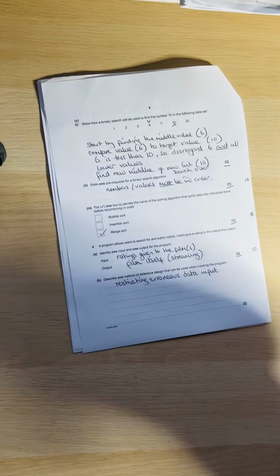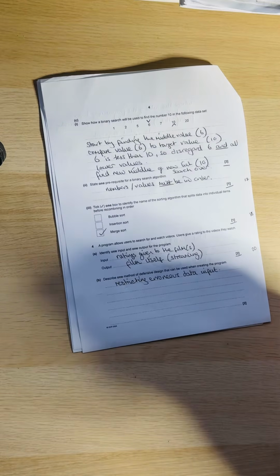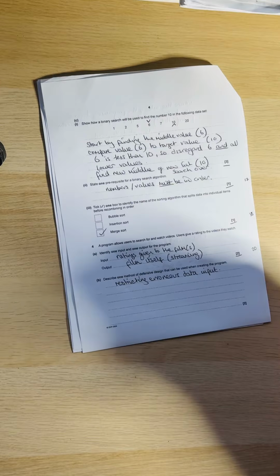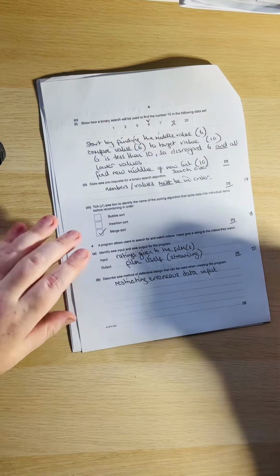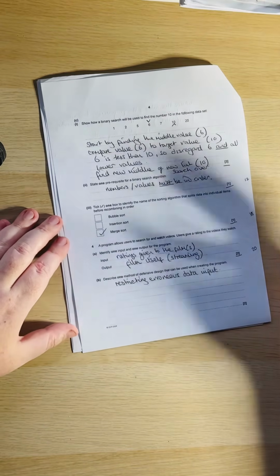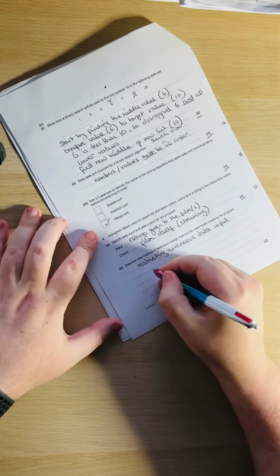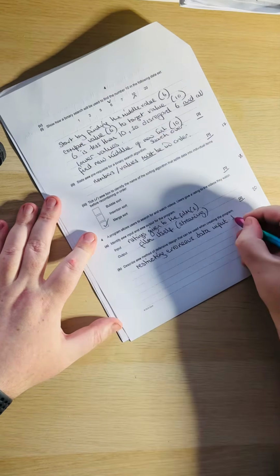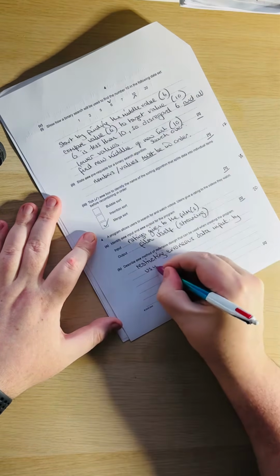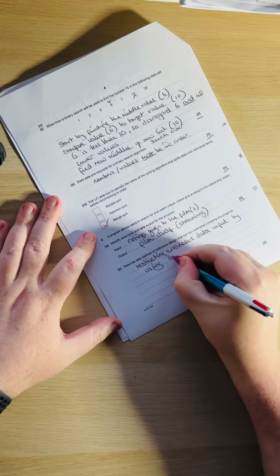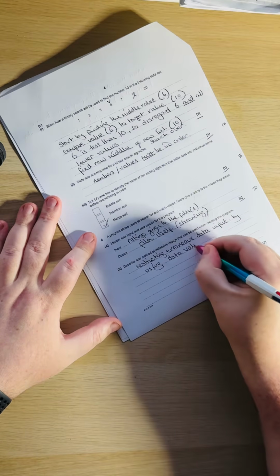Yeah, so restricting erroneous data input. Now, how could we do that? How would we stop someone from making a mistake that we didn't want them to, that potentially could cause a problem with our program? Well, one way of doing that is to use something like data validation. Okay, so I'm going to say by using data validation.